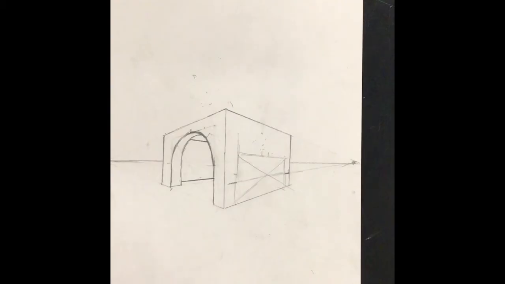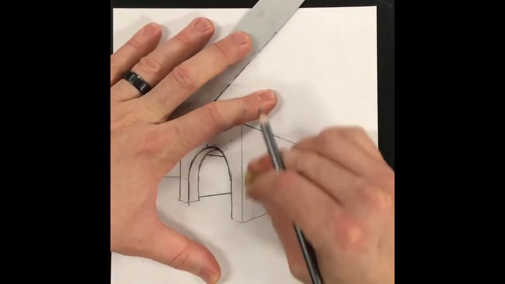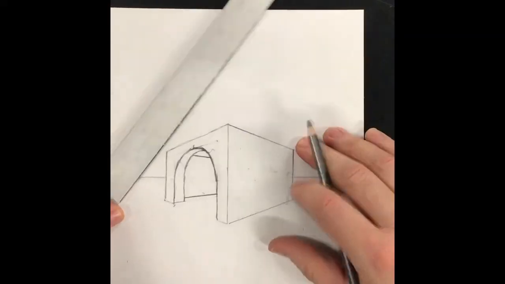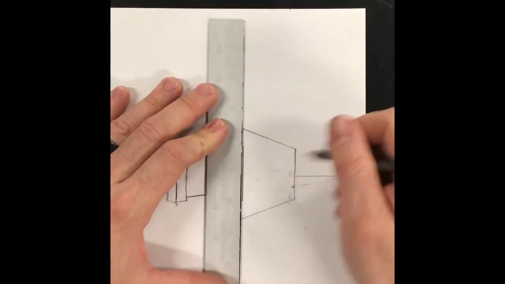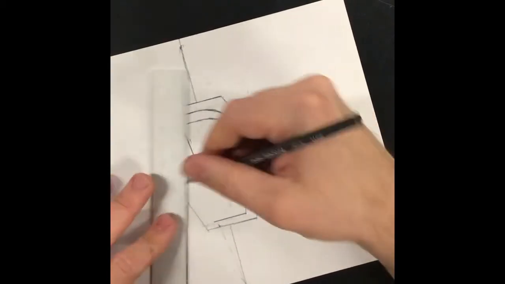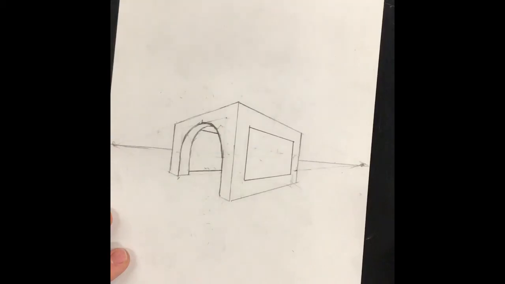Now, if we come over to this other side here, and you really want to think about how you could use arches in your drawing, you could do something so far as to make a window, line it up. Dang, you see that? Man, I'm good. Didn't have to erase anything.